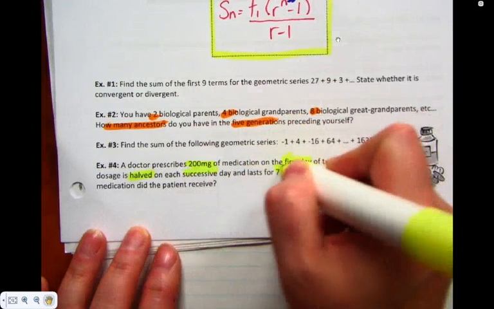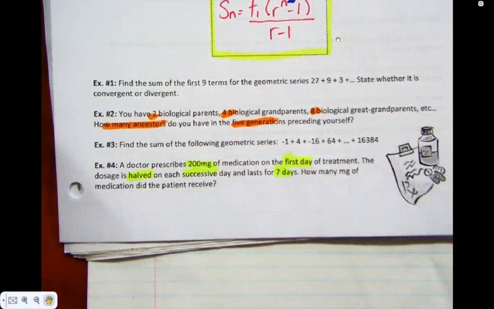Yeah, 7 days I would probably do. What information is that giving you? That's the n value. Okay, question word is how many, and what do we want to know? How many what?